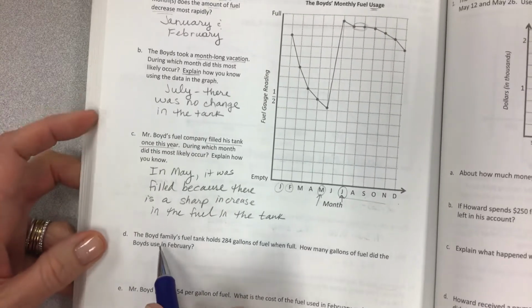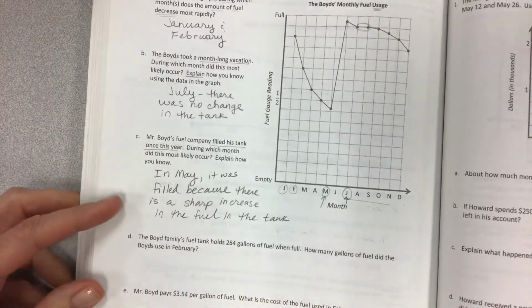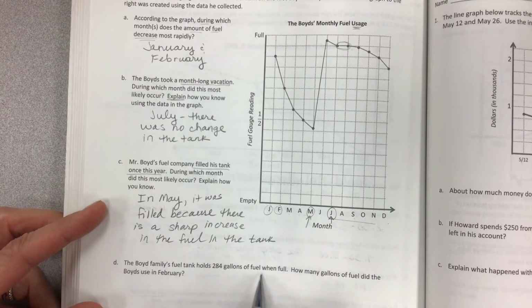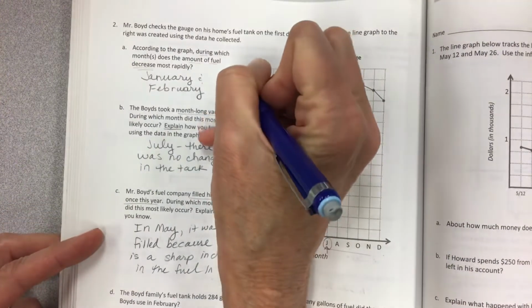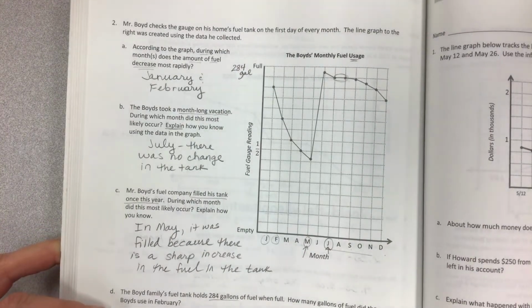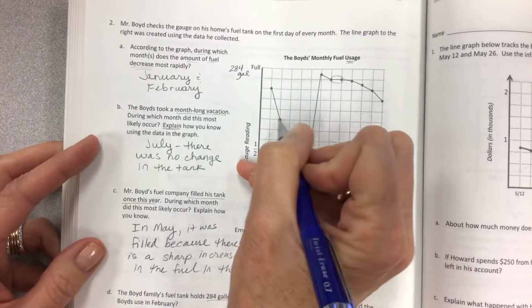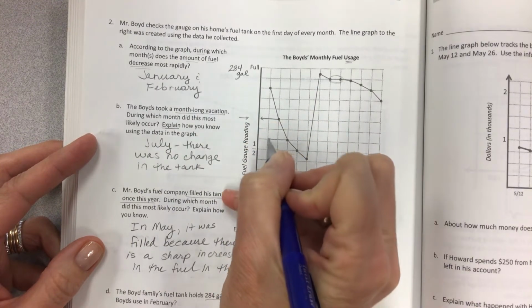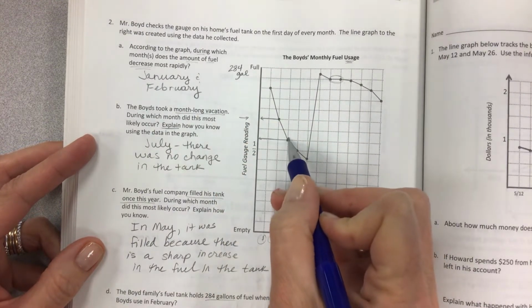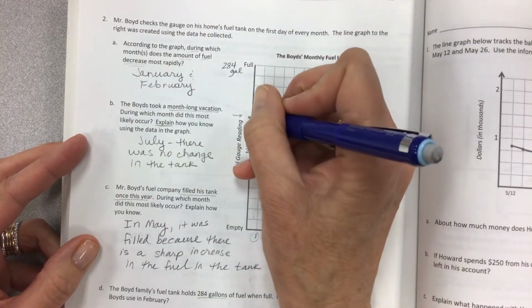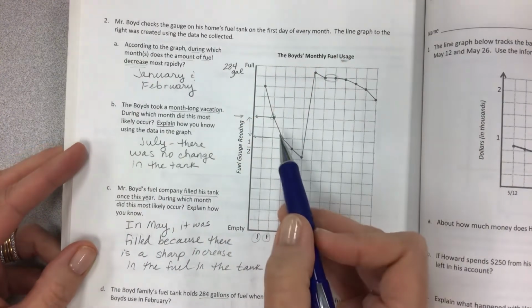All right, and the next one, the Boyd family's fuel tank holds, here it comes, this is the important stuff, 284 gallons of fuel when full. Let's write that down. 284 gallons when full. How many gallons of fuel did the Boyds use in February? Uh-oh, I have to figure out what this point is here and this point is here. Okay, right here and here. Because what I need to know is how much fuel is between here and here.